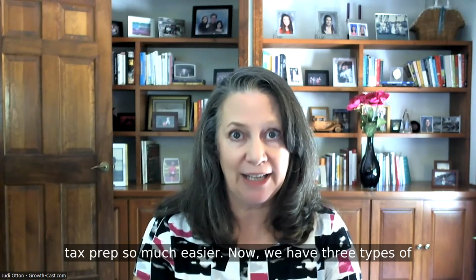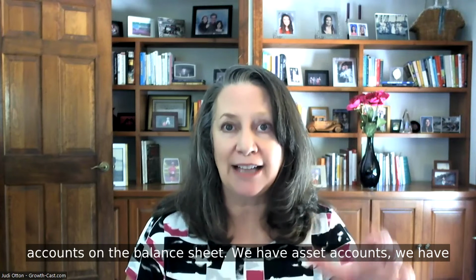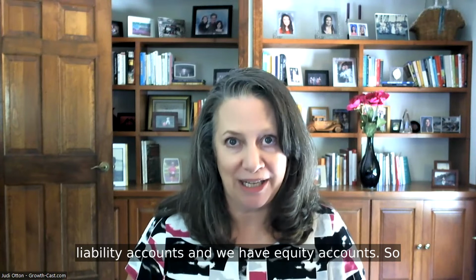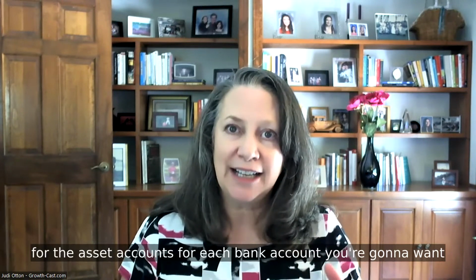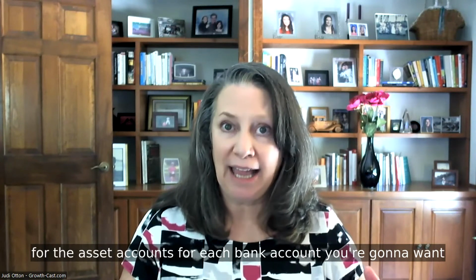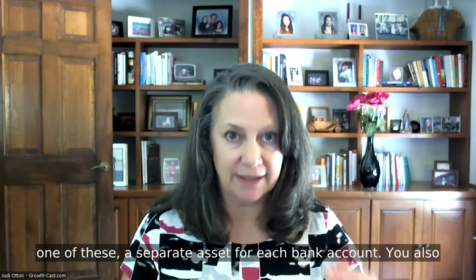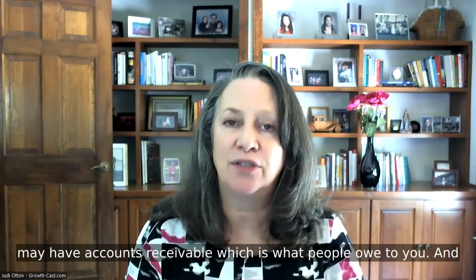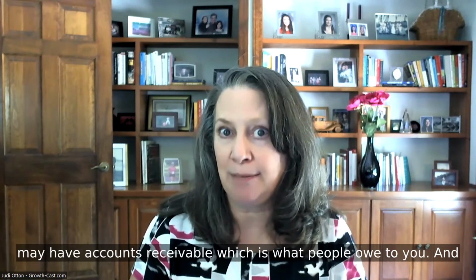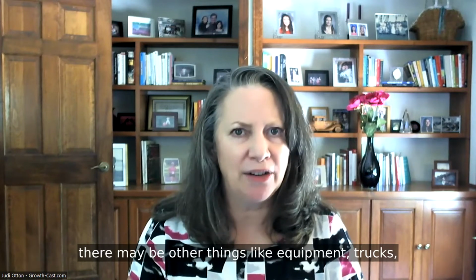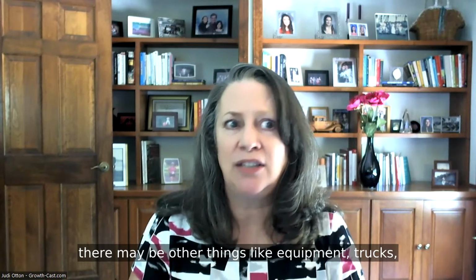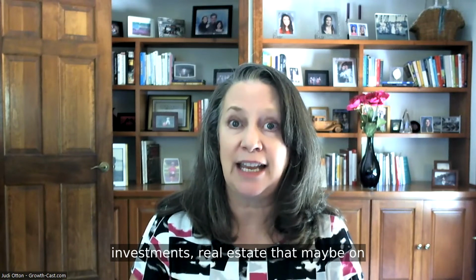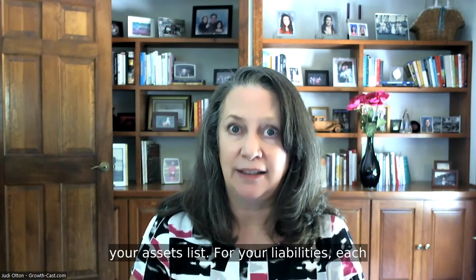Now we have 3 types of accounts on the balance sheet. We have asset accounts, we have liability accounts, and we have equity accounts. So for the asset accounts, for each bank account, you're going to want a separate asset account. You also may have accounts receivable, which is what people owe to you. And there may be other things like equipment, trucks, investments, real estate that may be on your asset list.